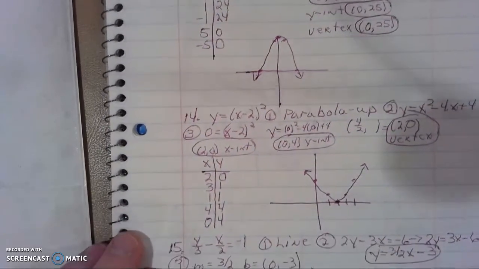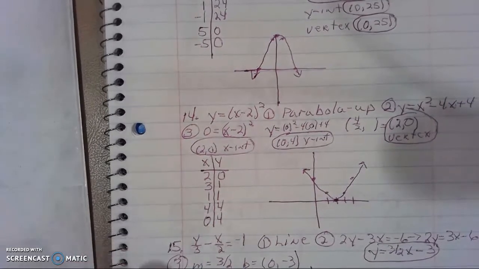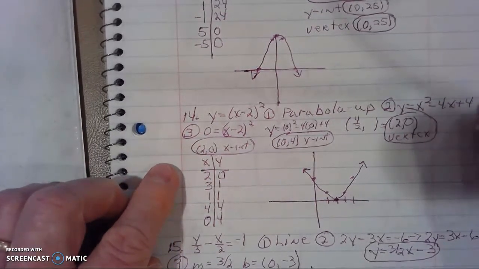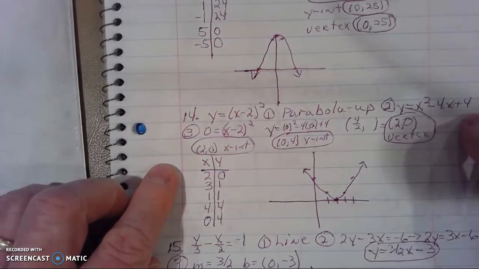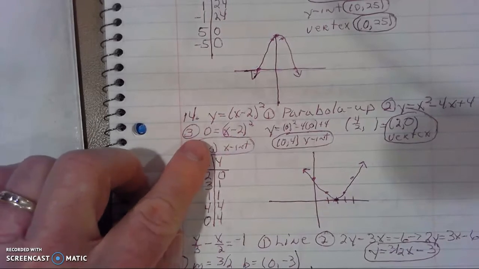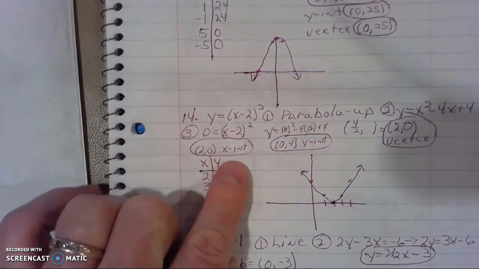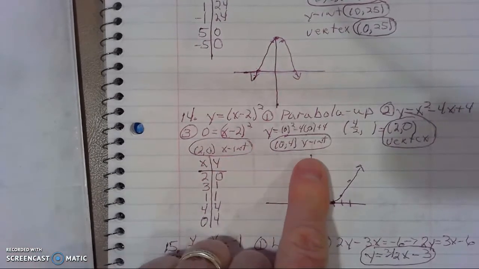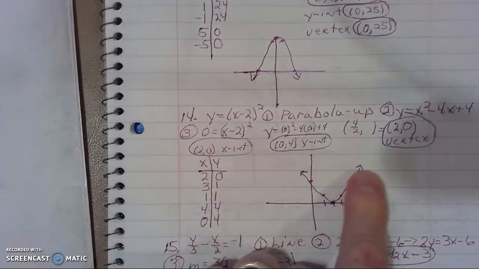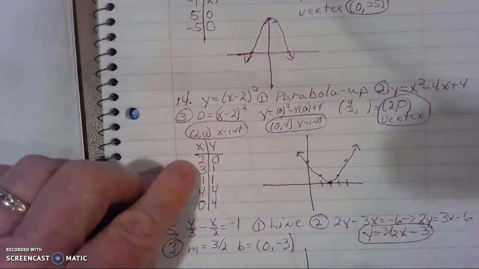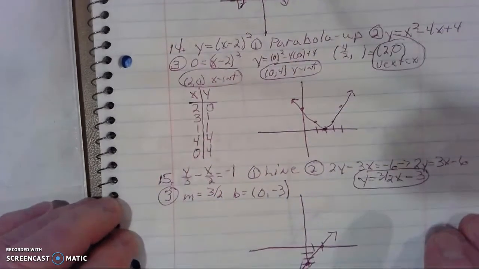Then 14, x minus 2, quantity squared. In standard form, x minus 2 times x minus 2 comes out to x squared minus 4x plus 4. Then 0 equaled that x minus 2 quantity squared. So 2 zeros, your x-intercept, 0, 4 is your y-intercept, and 2, 0 your vertex. And then put those and find your points.